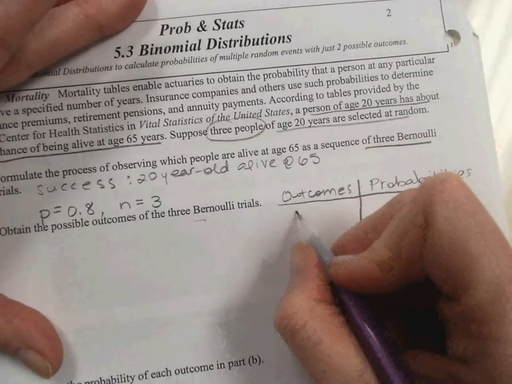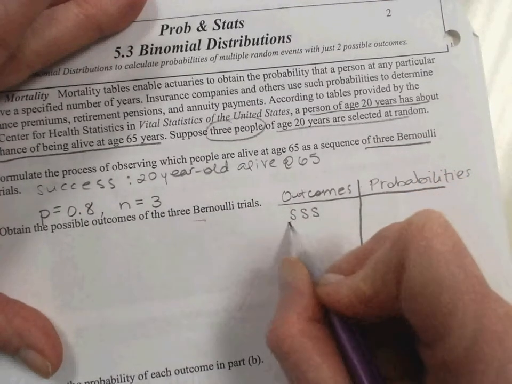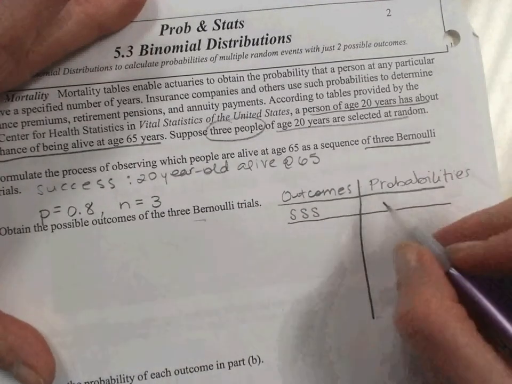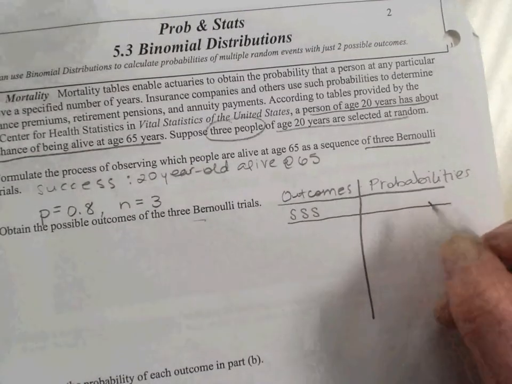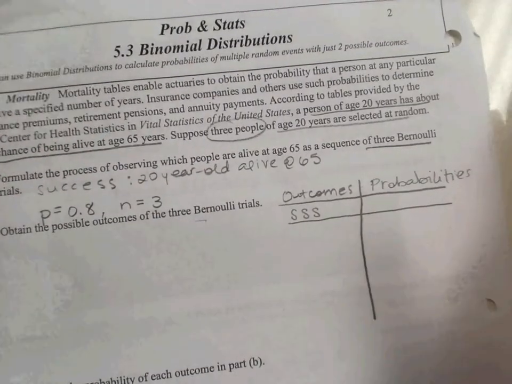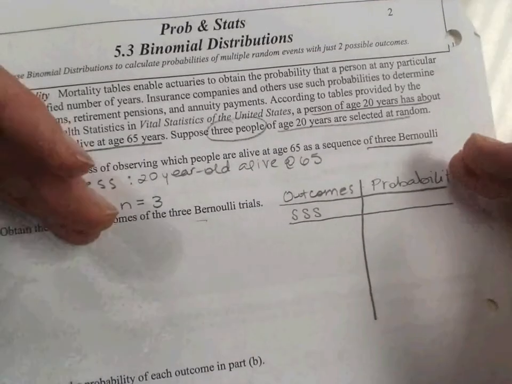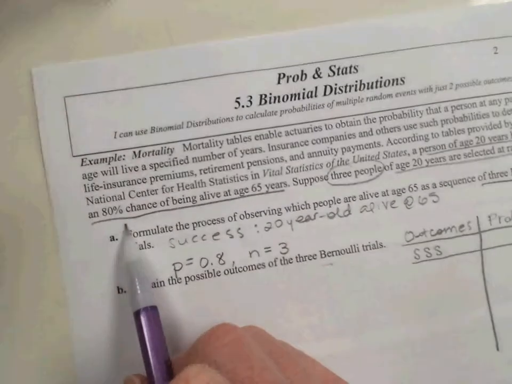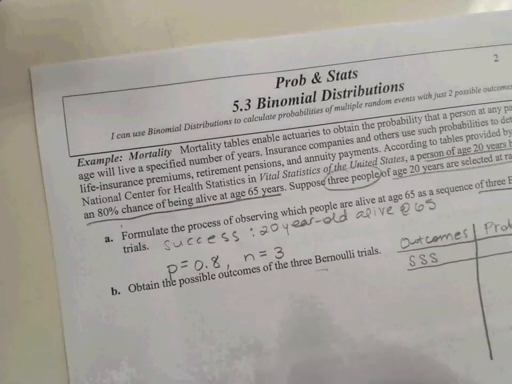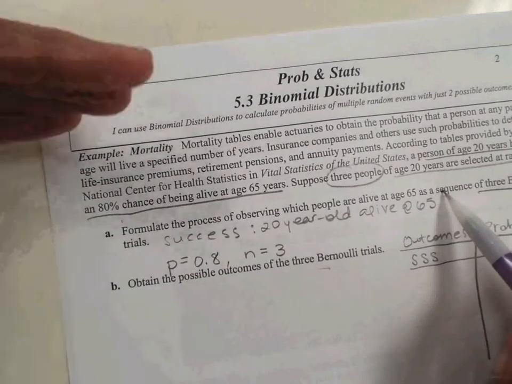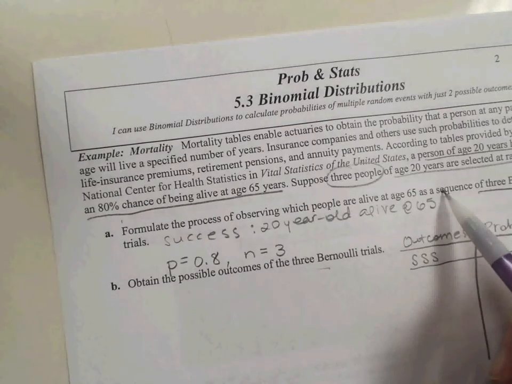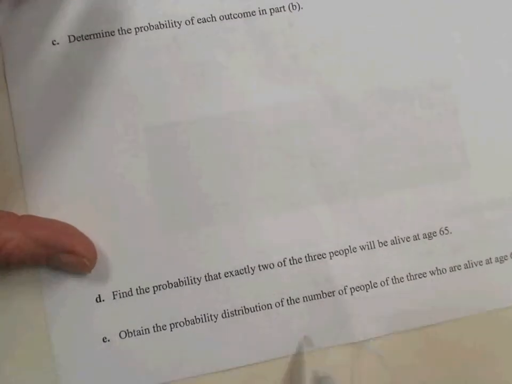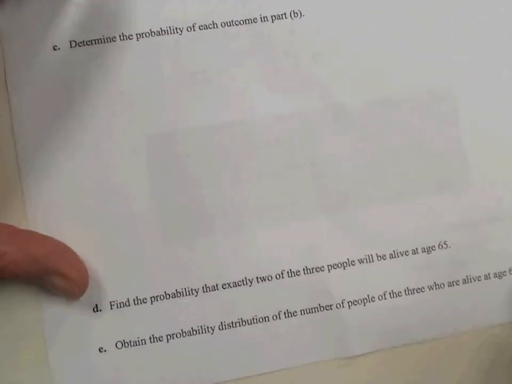So the first possible outcome would be success, success, success. All three alive at age 65. The reason I would choose being alive at 65 to be the success is that the probability they gave us was related to being alive, and the questions that follow are going to reference being alive.